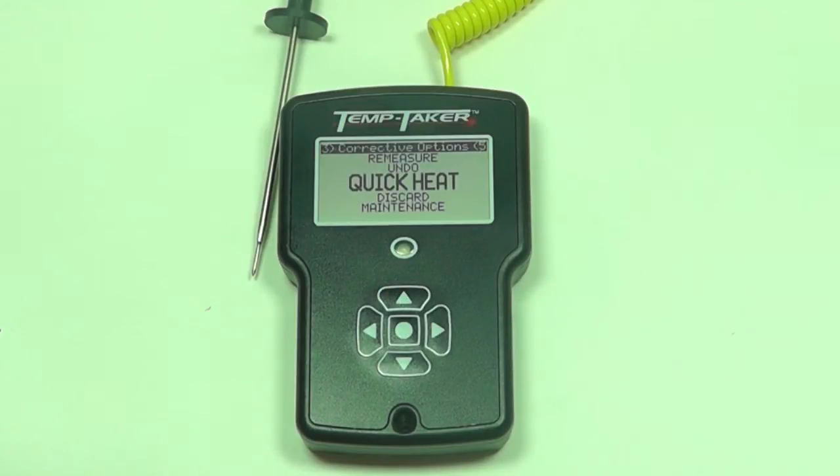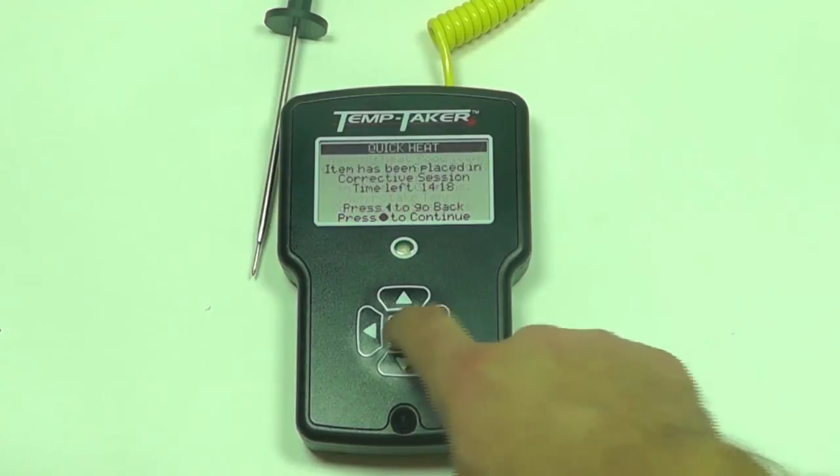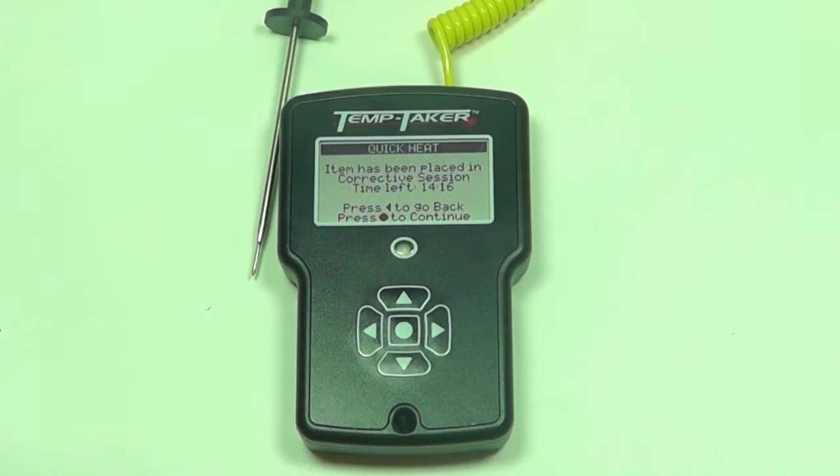Because we are choosing to reheat the meatballs, the Temp Taker will now instruct us on how to go about this process. And once accepted by the user by pressing the center button, the session now officially begins and a countdown timer is displayed. The reason for this timer is so that the user may proceed back to the program they were executing and continue to work without stopping to wait on the corrective action. If the user ends up forgetting to address the corrective session, this timer will eventually trigger an alarm to alert the user that this item still needs a resolution.